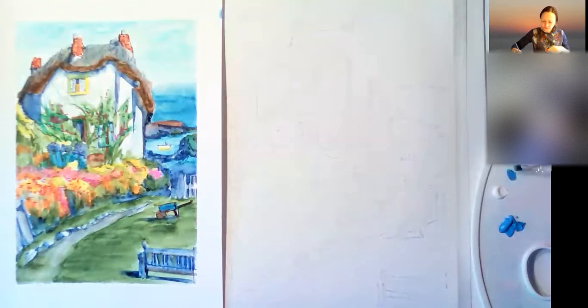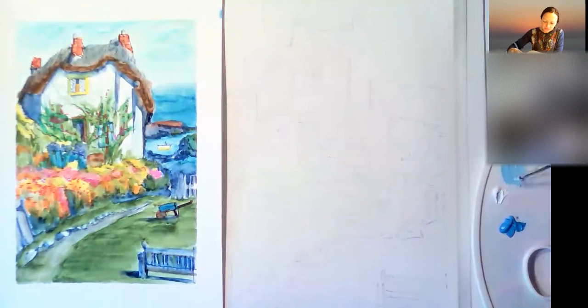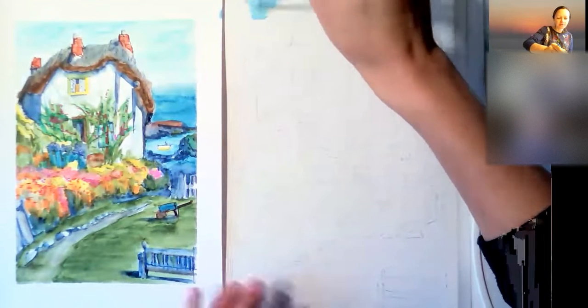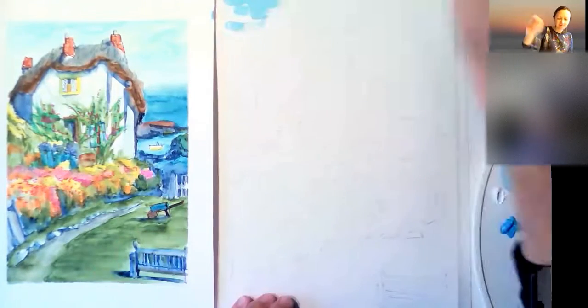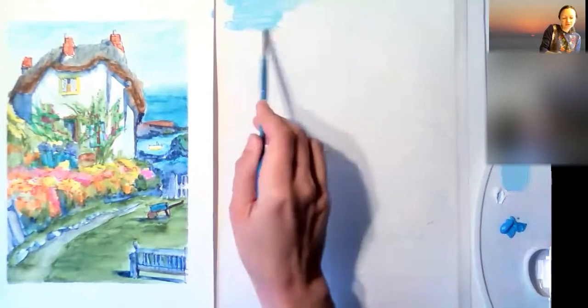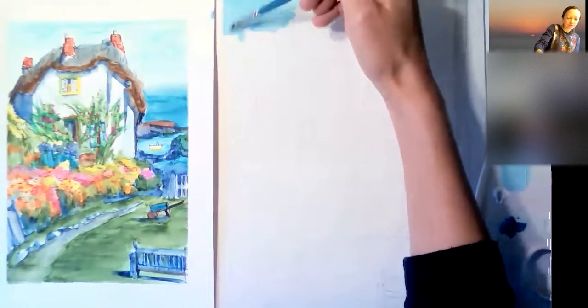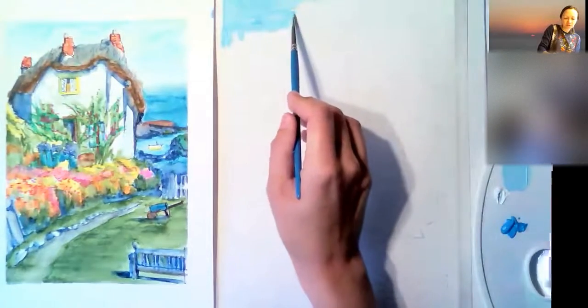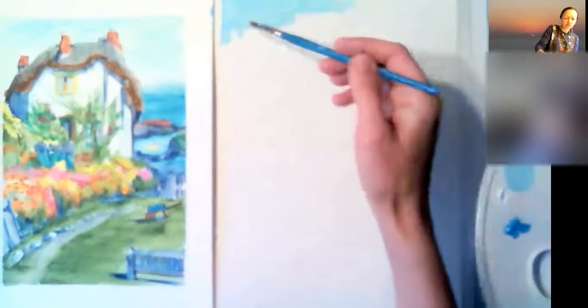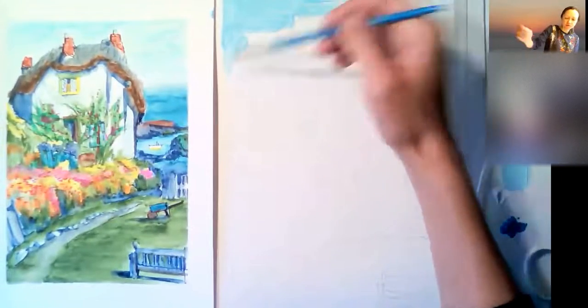Of course, you can choose a color you like for the sea, so not necessarily this blue from the sky. And here again for the sky I use a bit more water. So even if it's leaving some brush strokes, it's kind of okay. It might look like some clouds.